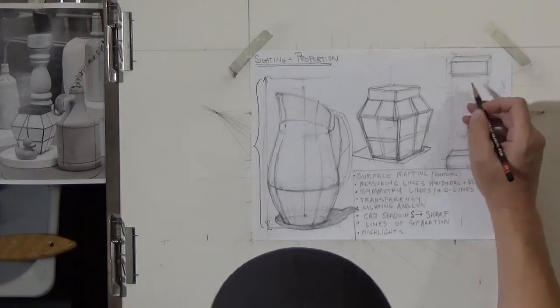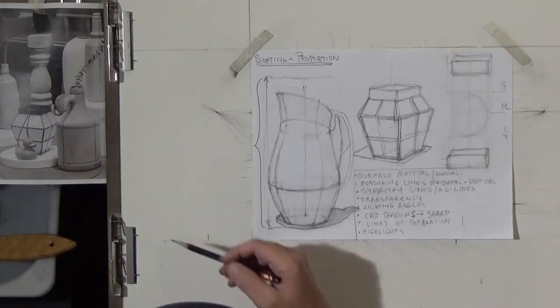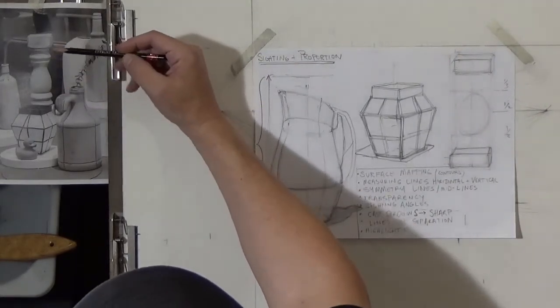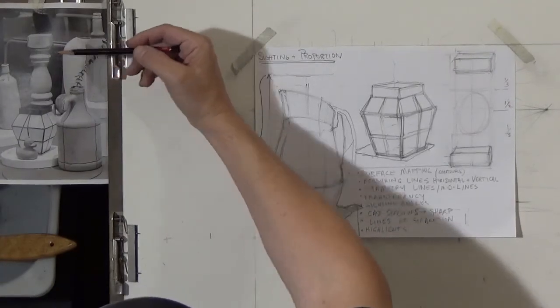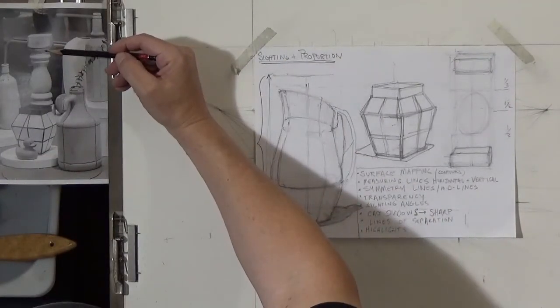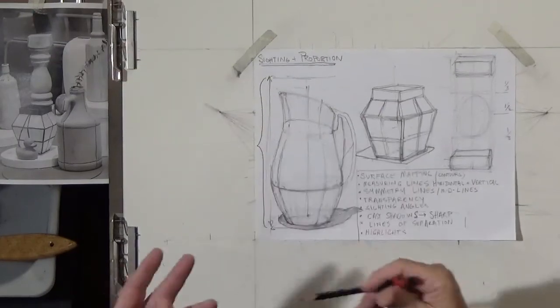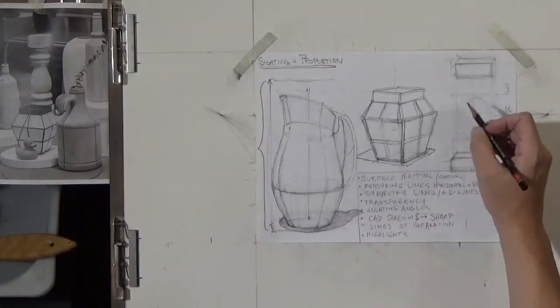Alright, so I'm going to block that in, and my strategy here is just to count. How many rings, how many donuts do you see? I see 1, 2, 3 main forms or bumps on the edge.